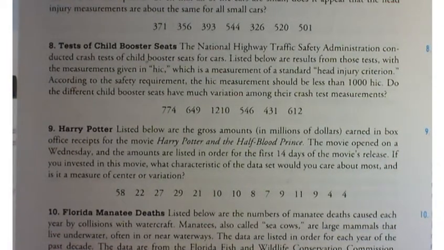All right, so the National Highway Traffic Safety Administration conducted crash tests of booster seats for cars. Listed below are the results from those tests with the measurements given in HIC, which is your head injury criterion. According to safety requirements, the HIC measurement should be less than 1,000 HIC. Do different child booster seats have much variation among their crash test measurements?